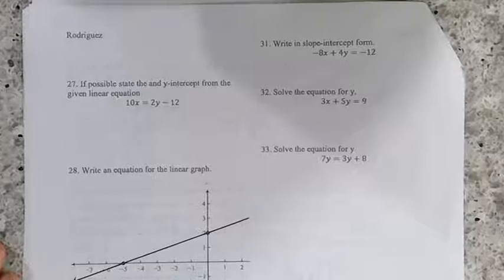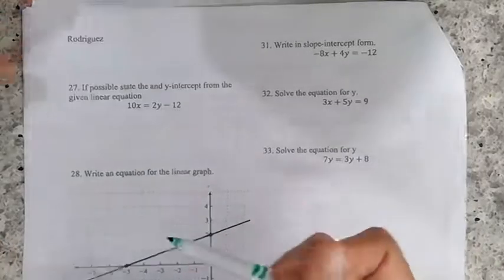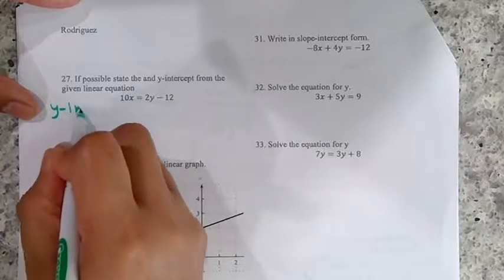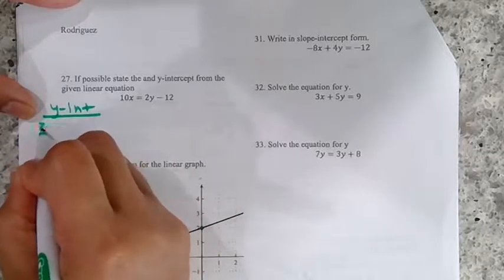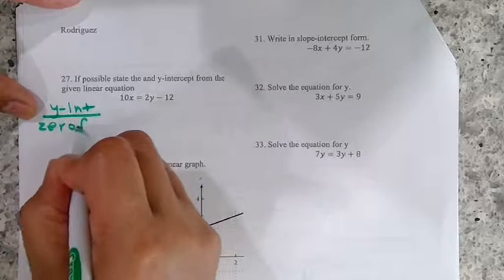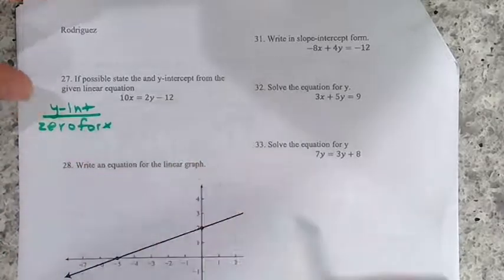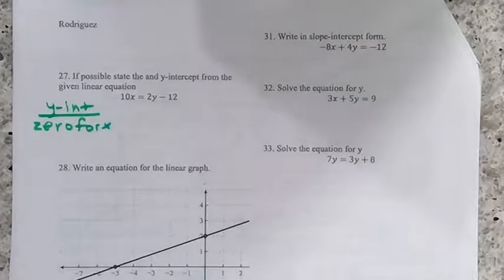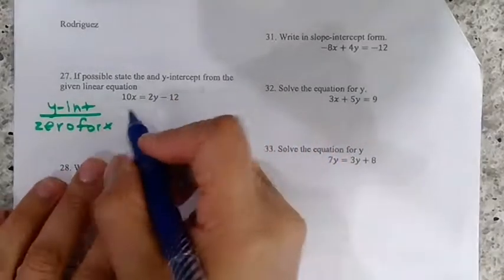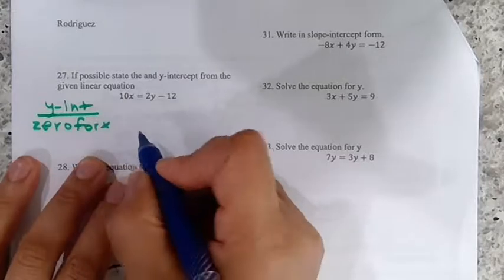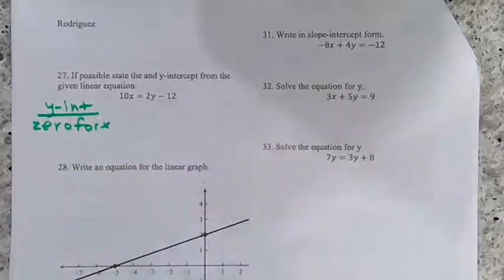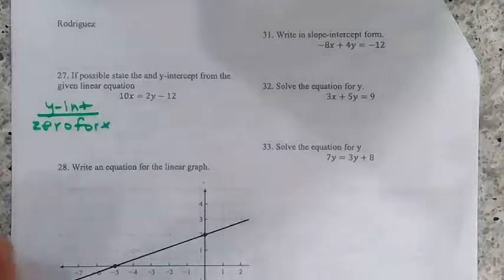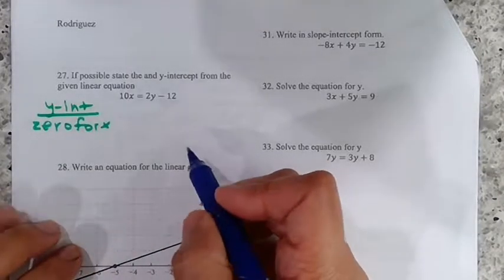Okay, problem 27. State the y-intercept. The y-intercept, again, we're going to plug in 0 for x. So to find the y-intercept, plug in 0 for x. Let me get a smaller pen. And this is going to be a long video because we're doing all of it. So you can pause, take a break, come back for it. Again, don't copy this. Try to work one page and come back to it, or just watch it until you get started and then come back and check your answer.